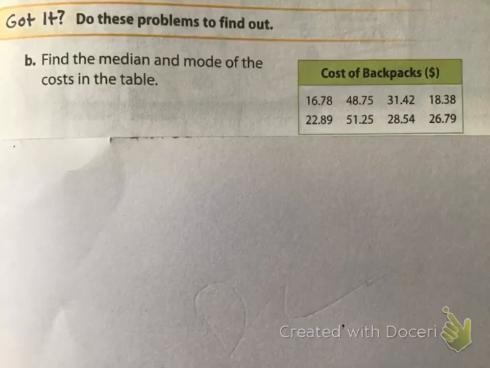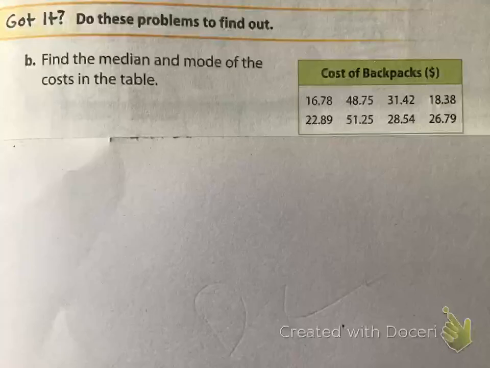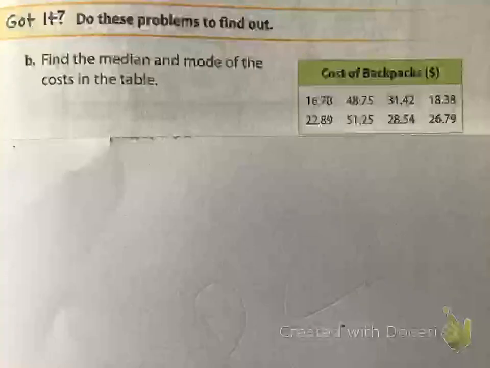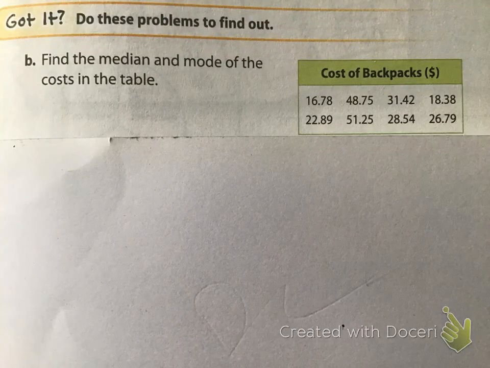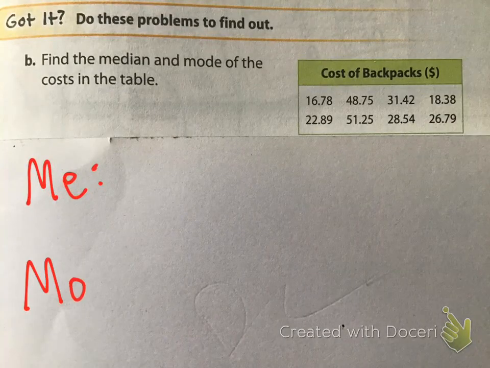So if we're looking at this, here's the next one. Find the median and the mode of the costs in the table. So first things first, who can tell me what the mode is? So we're going to look here. Median, mode. I want you to raise your hand and tell me what the mode is. Liana, what's the mode? There is no mode.